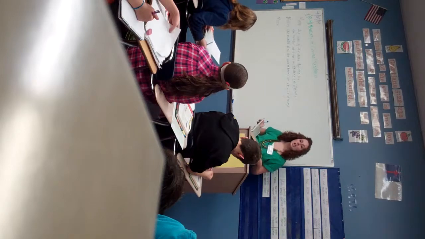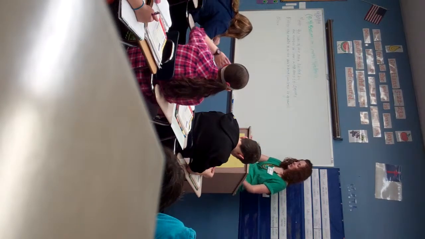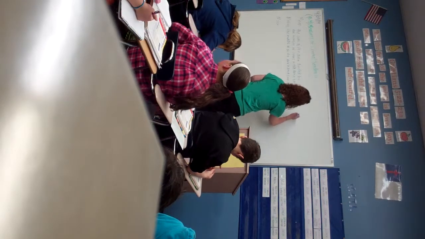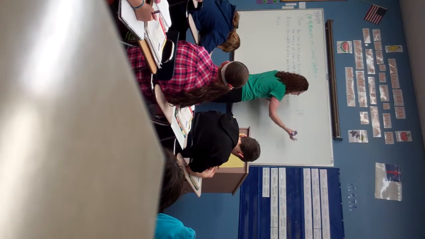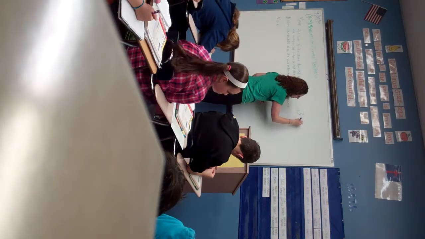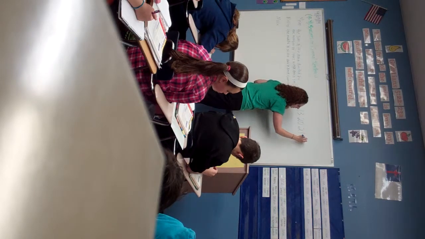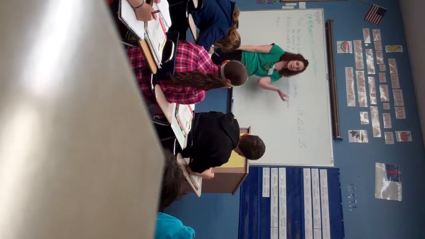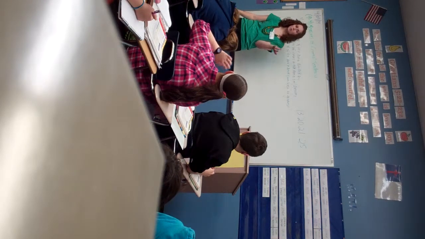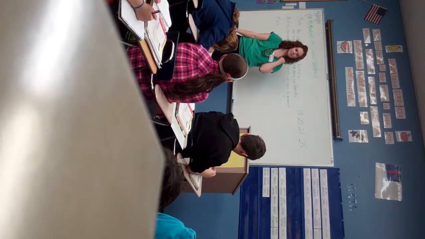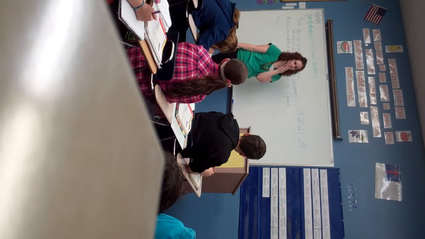What happens, though, if we have an even number of numbers? Let's say that we have 4 numbers. So if we had 13, 20, 21, 25. Which number is the middle number? What would we do? Olivia? Would you add 20 and 21 and then divide it by 2?